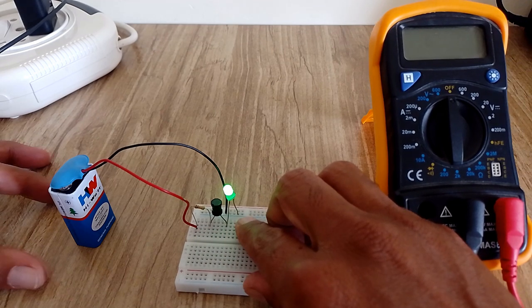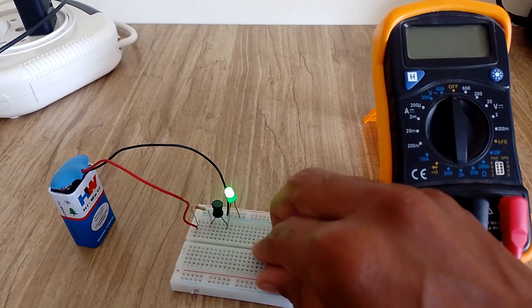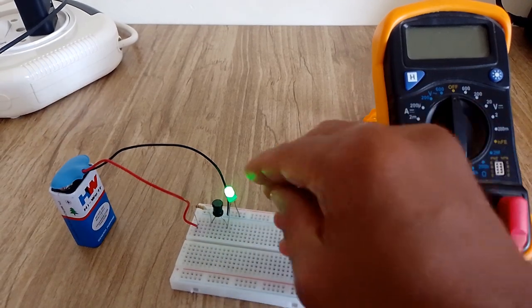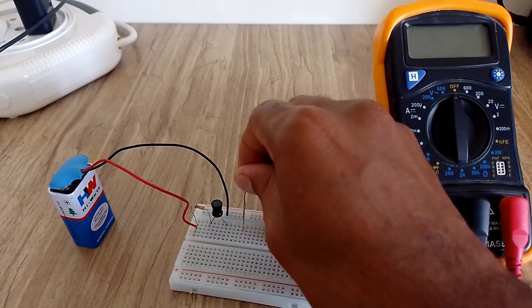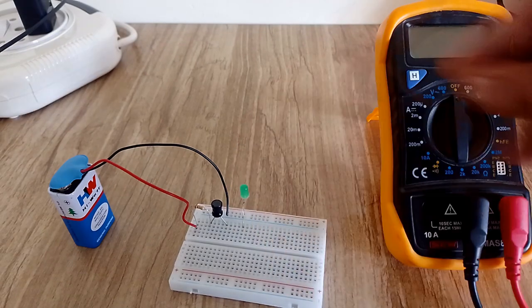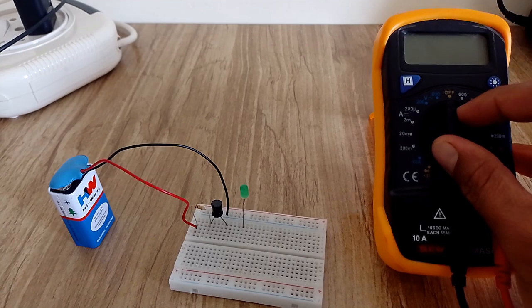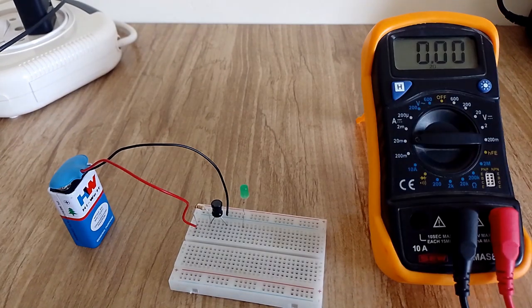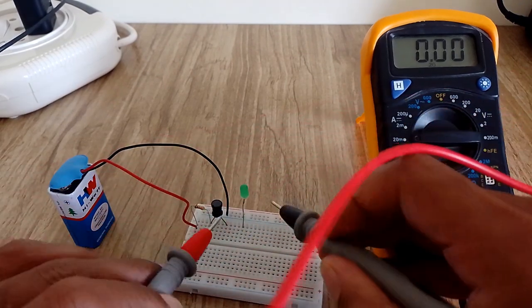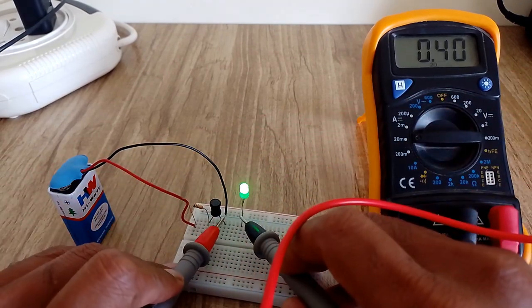Okay, so for the same circuit, when I connect it in parallel, before that we will check what current is flowing through this. Set the multimeter to milliamps, and then check the current.